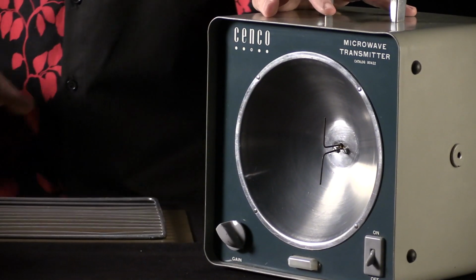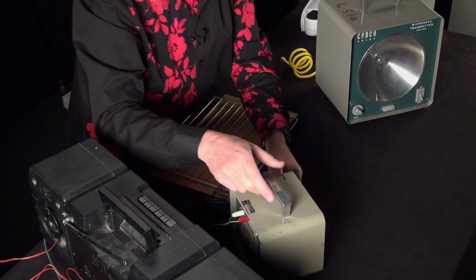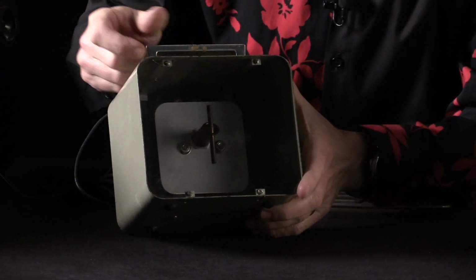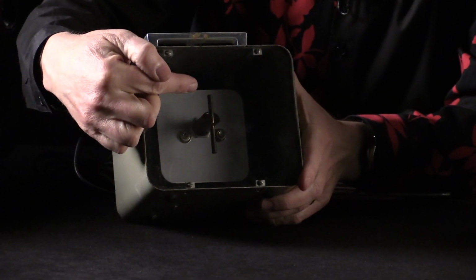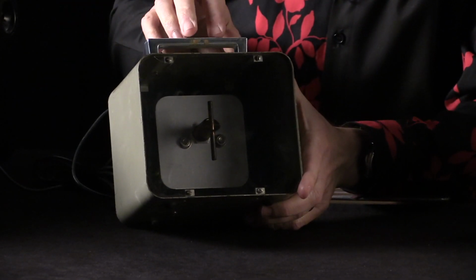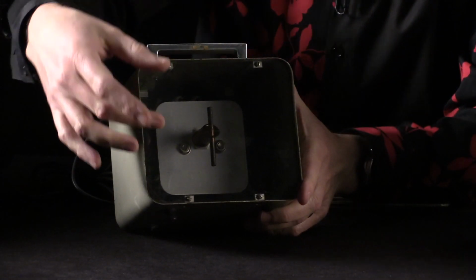We're going to detect the electromagnetic waves, which are actually in the microwave region of the spectrum, with this device right here. Now this device has an antenna as well, and you can see there's two parts to it. It looks very much like the antenna on the emitter. The receiver has a two-part antenna.